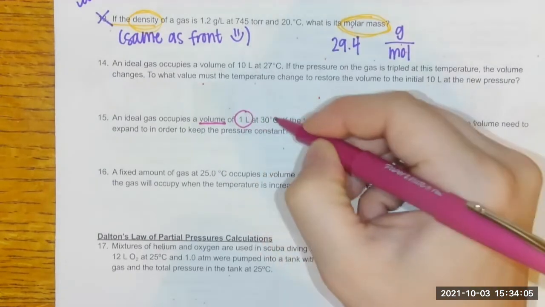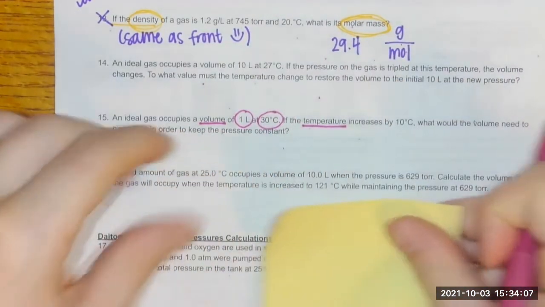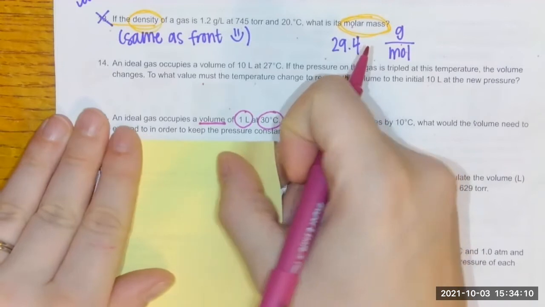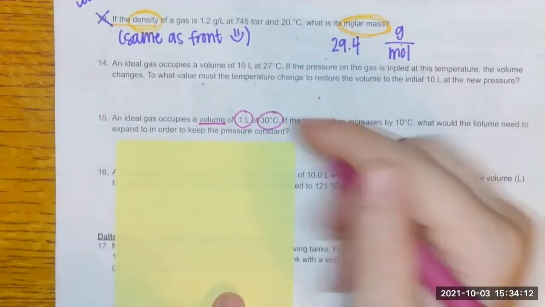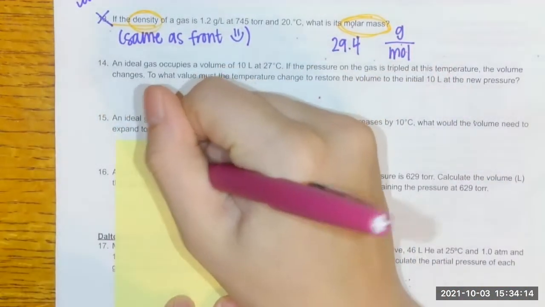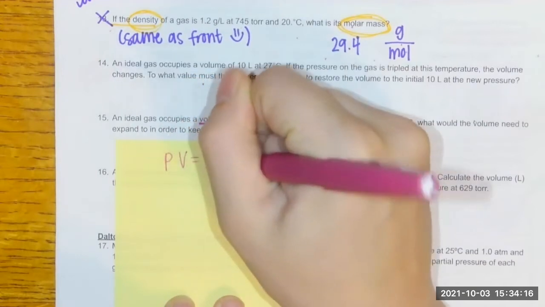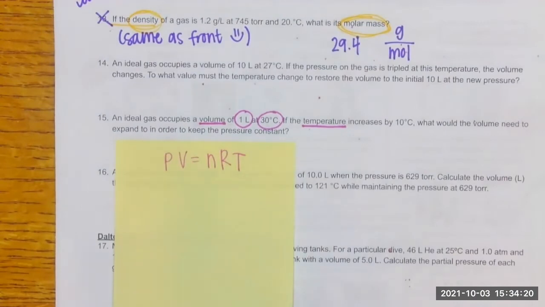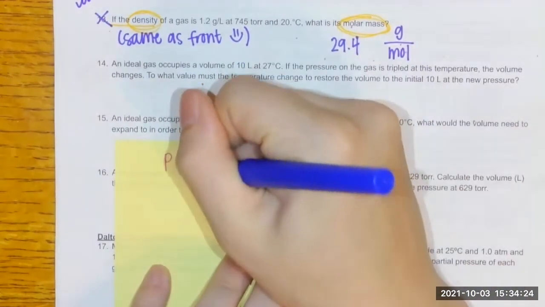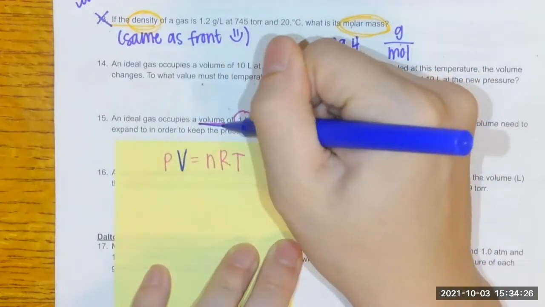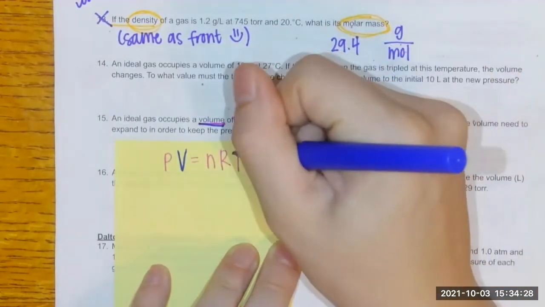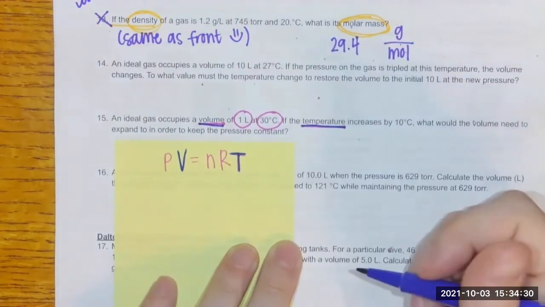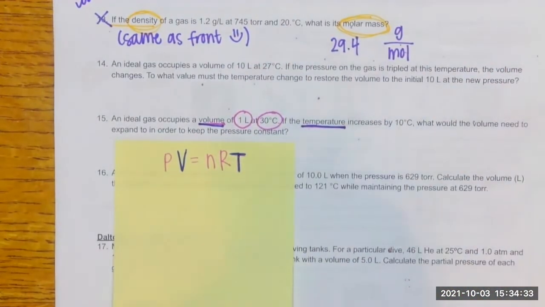I have the volume, I have the temperature. So when I do my little rearrangement here, normally we would just write this as PV equals nRT. I first need to get volume and temperature on the same side of the equation.